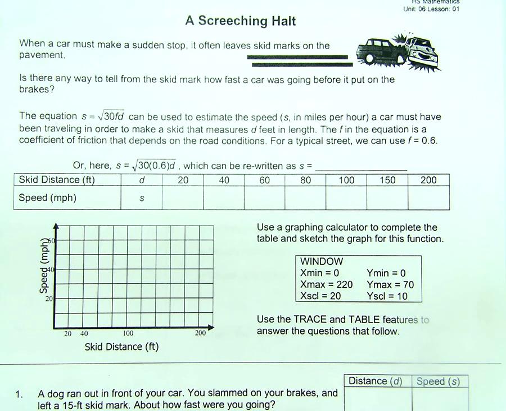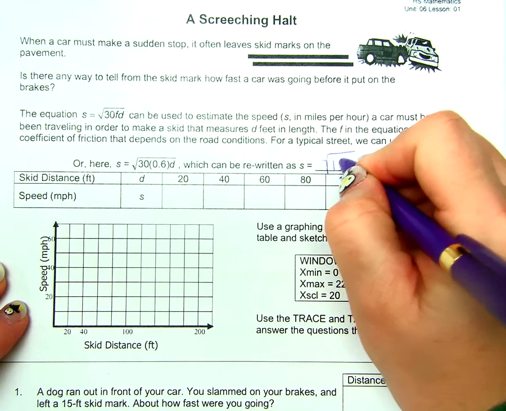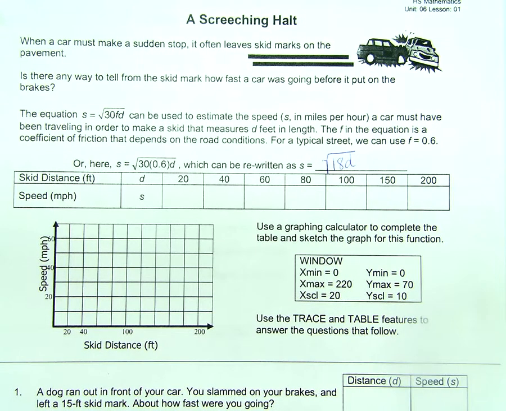And why do you say that? 30 times 0.6? 18, yes? Okay. So if we have that equation, what can we do with it? Can we fill in our table? Yes? Let's please fill in our table, rounding to the nearest integer. Okay?